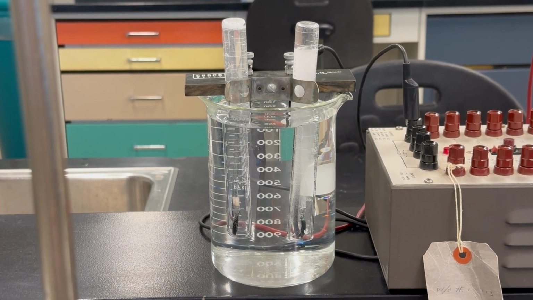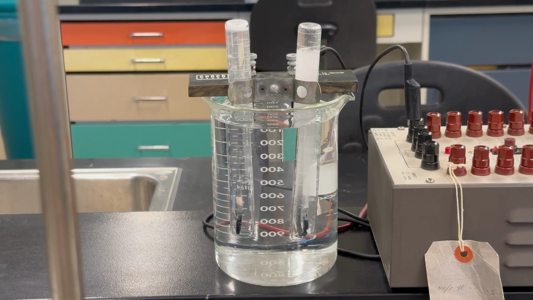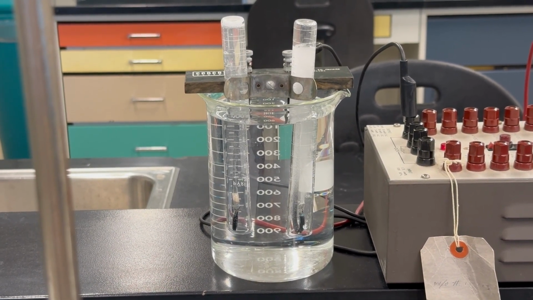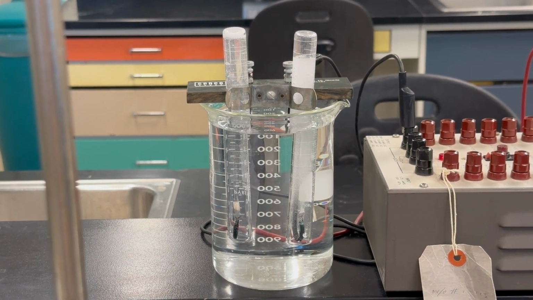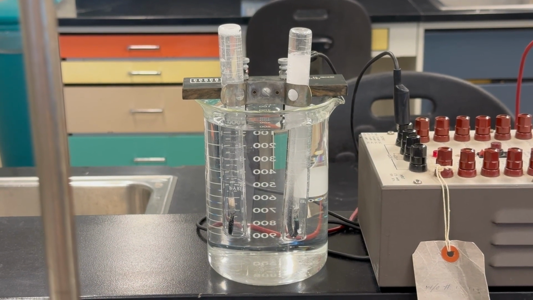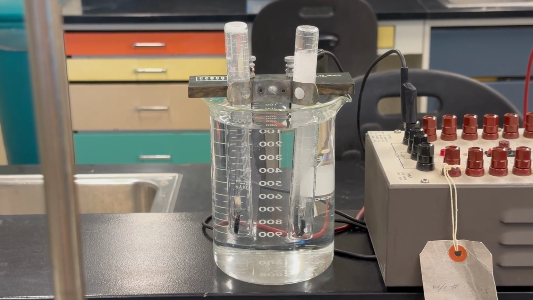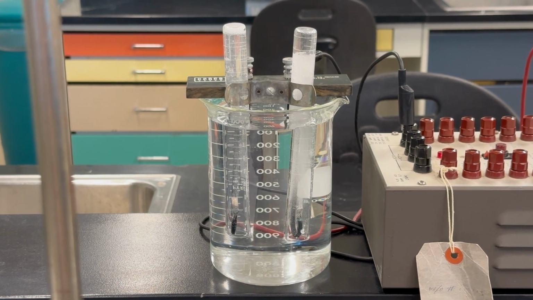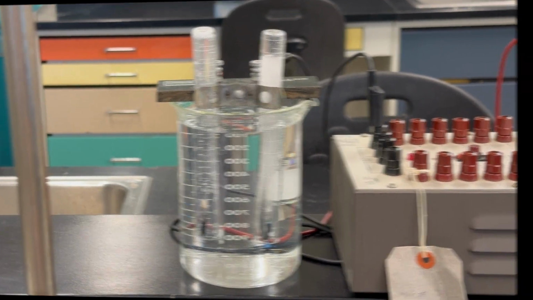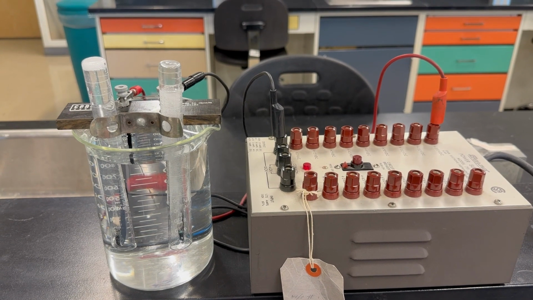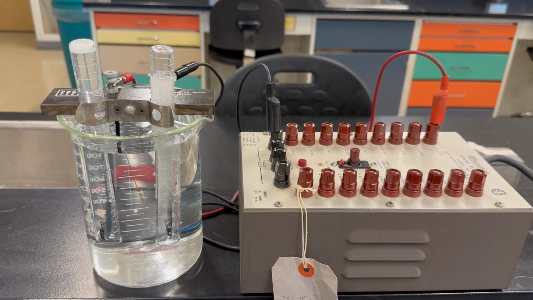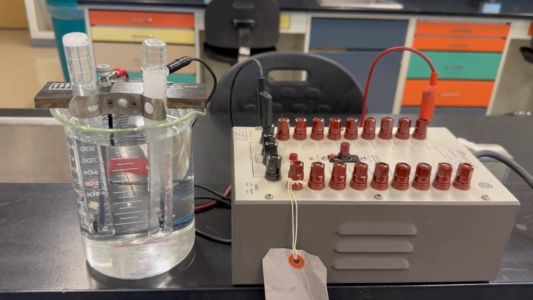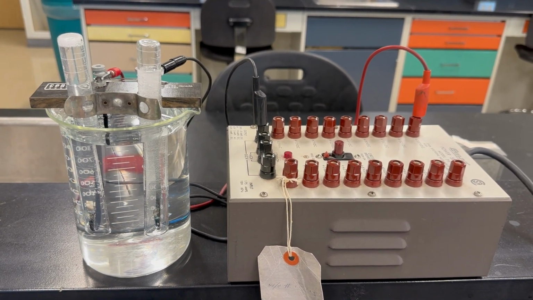So this reaction's been running for about 15 minutes now, and we can clearly see the reality of the balanced equation. One of the tubes looks much fuller than the other, and that one must be the hydrogen because we're producing twice as many hydrogens as we are producing oxygens in this decomposition reaction. Just to finish this off, watch what happens when I turn the power off. You can see that at the electrodes, the bubbles have stopped.